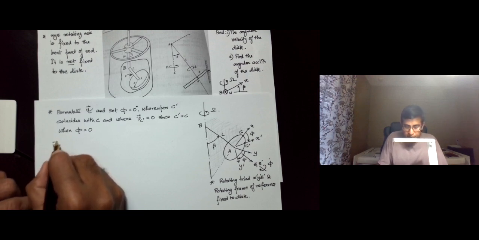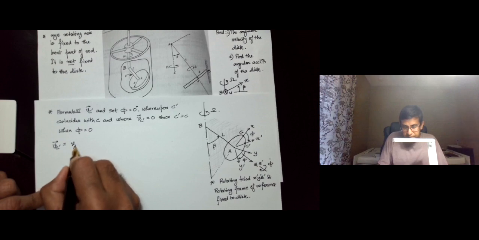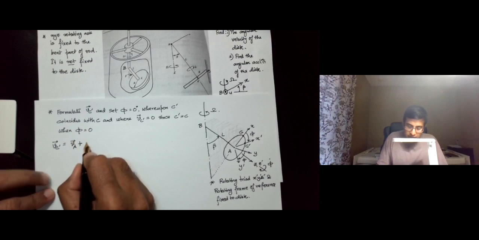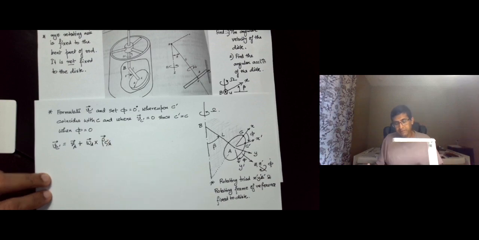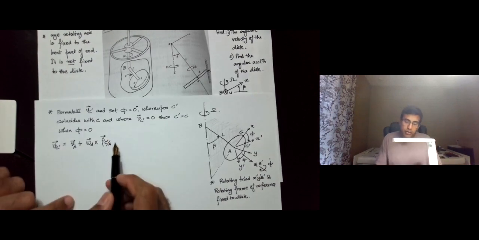Now, vc prime is equal to va plus omega d cross rho c prime with respect to a, right? We don't have the third term over here because our rotating frame of reference is fixed to the disk.